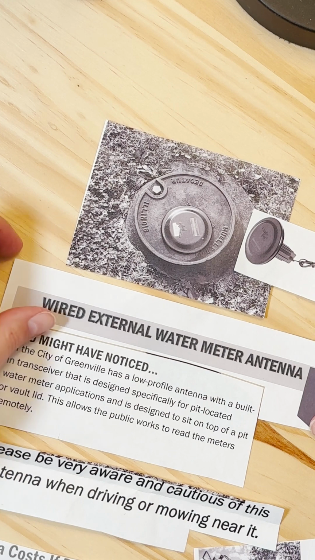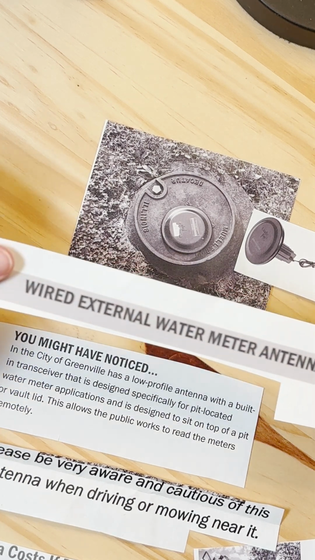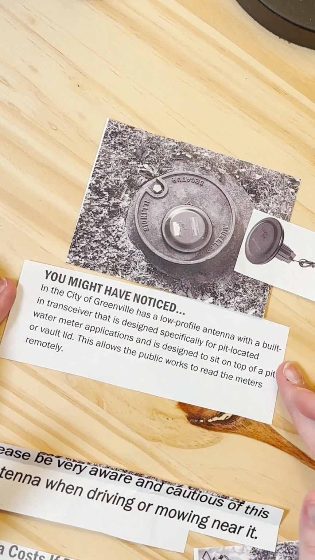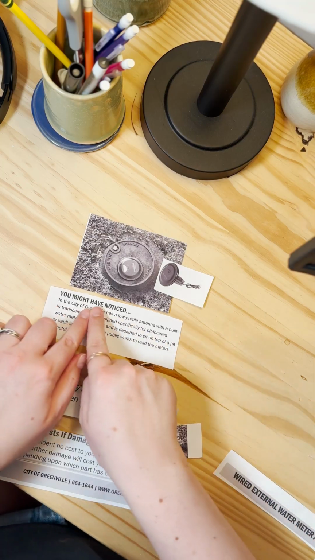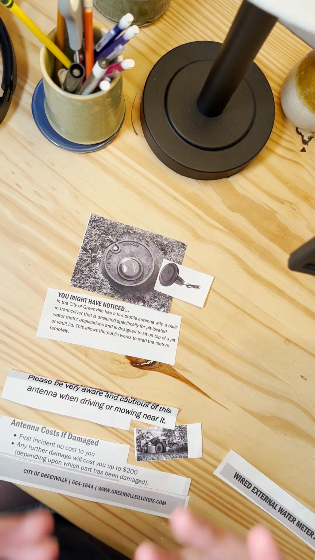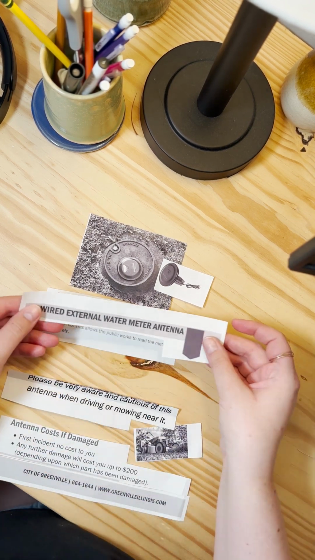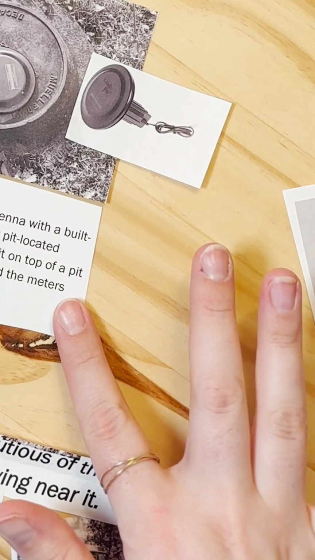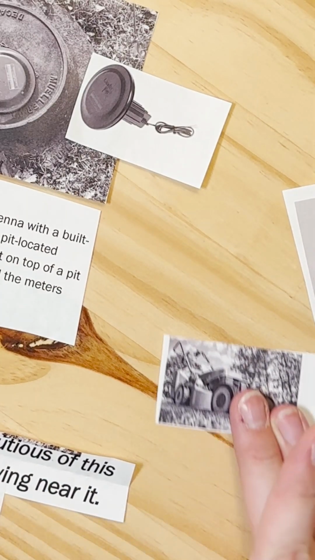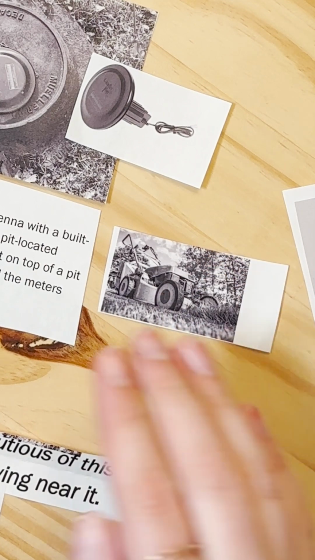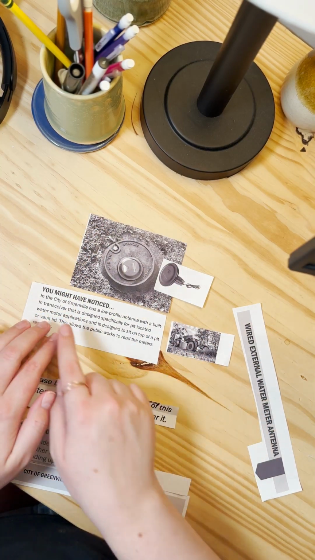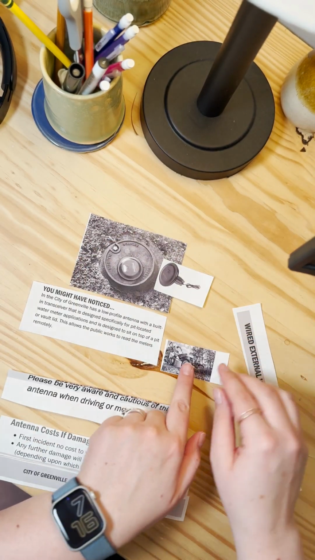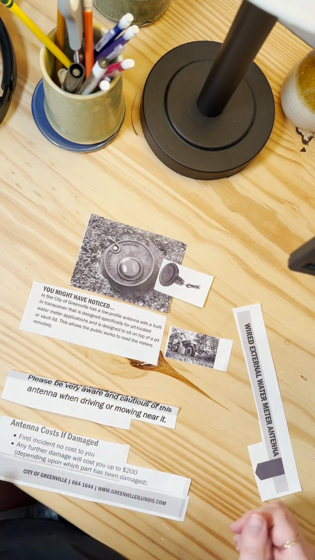I think instead of having the title here, wired external water meter antenna, I would probably move "you might have noticed" further up. Because this, you might have noticed, catches my eye more than wired external water meter antenna. And then probably what I would do is have a nice image of this lawnmower off to the side. As I'm reading this, I'm going to see "you might have noticed" and then a lawnmower. This picture gives us context for what we should be noticing.